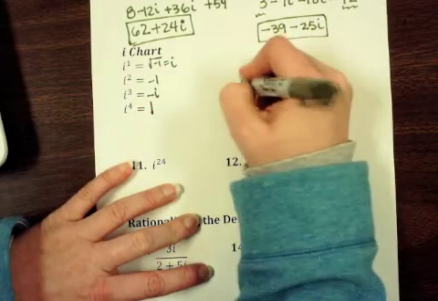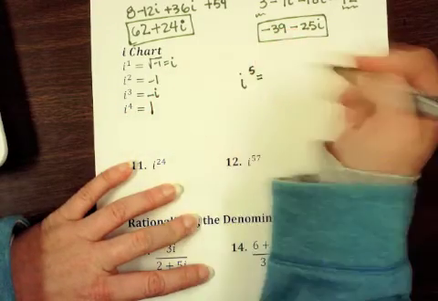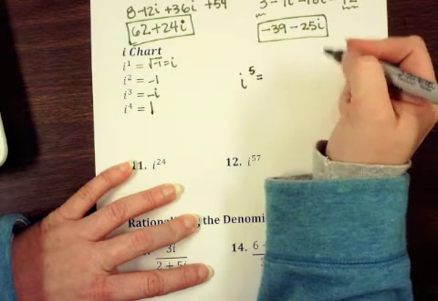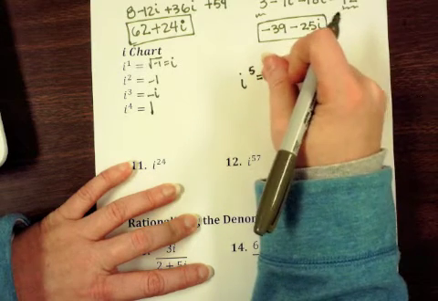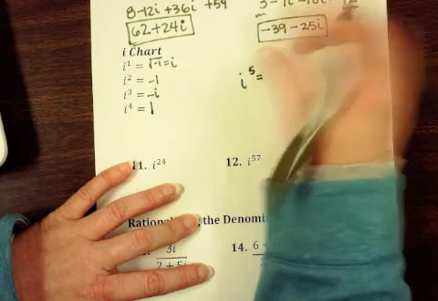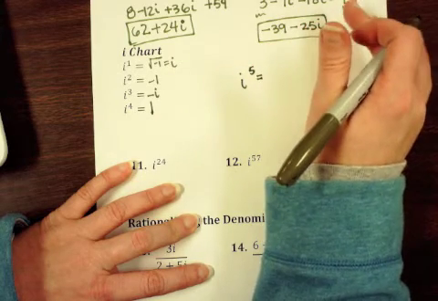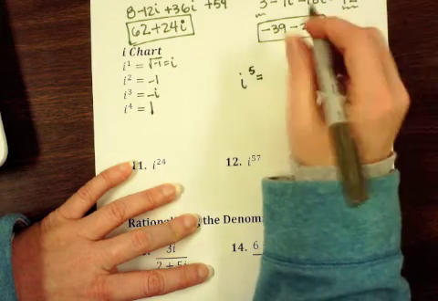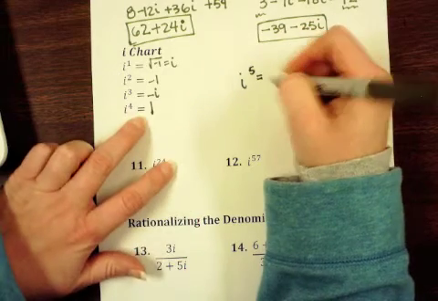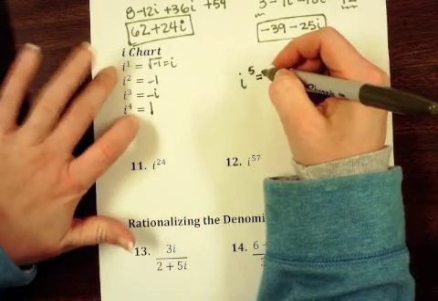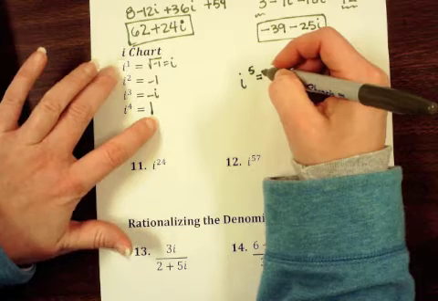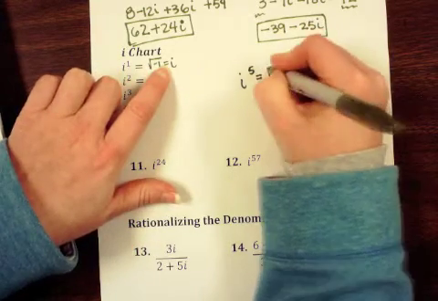If I were to ask you what i to the 5th equals, you could do that. And your calculator will do these up to a certain point, and then it starts giving you a weird looking answer. But if we did i to the 5th, it would equal i to the 4th times i, which i to the 4th is 1, and then i is i, so it's just going to equal i.